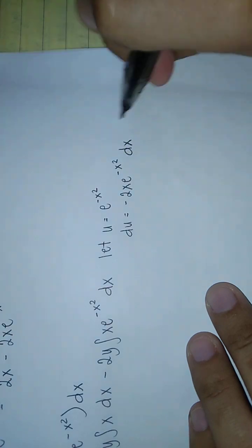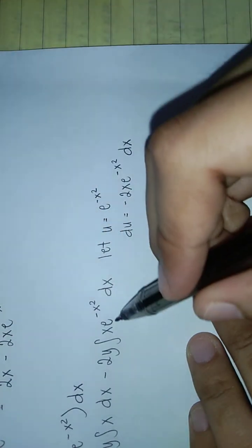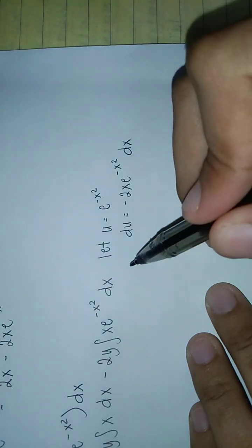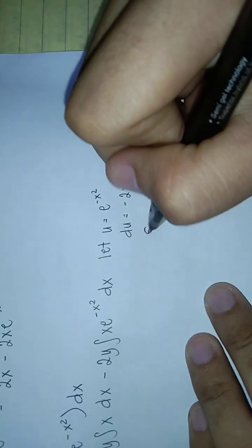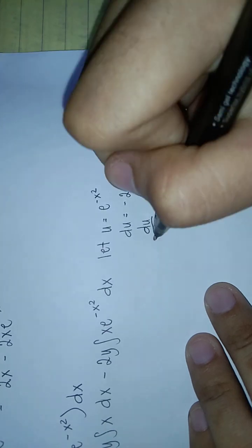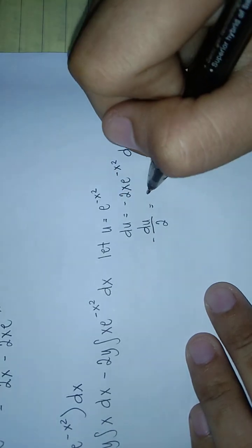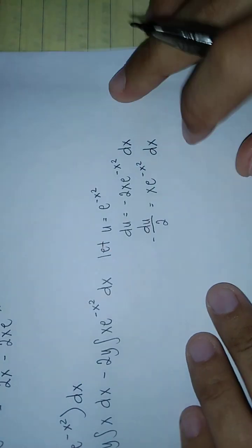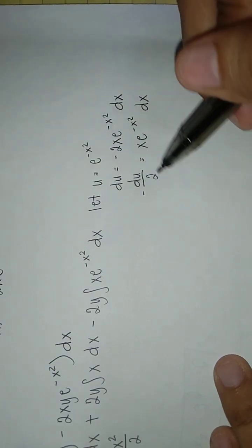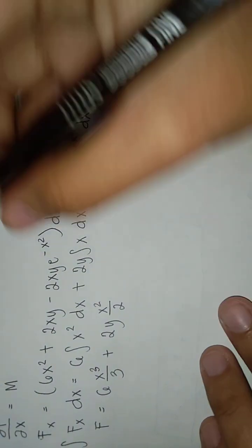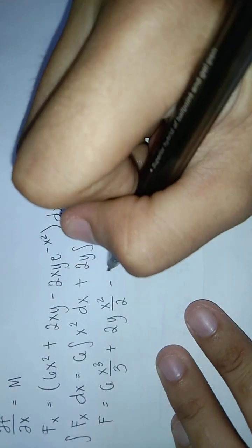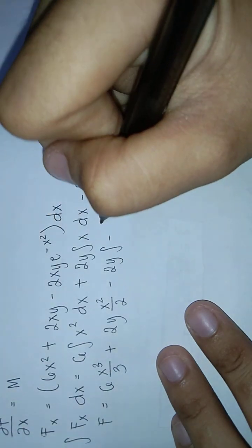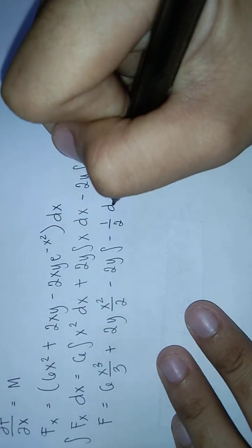And let's rearrange this so we can get this one since they look the same. So we're just going to write this one here. And I will have y times negative du.